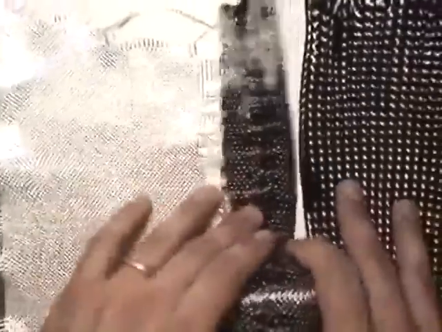So I'll just lay these down here, and we'll look at the different weaves, the different fabrics. Let's see if I can zoom in on these. If you look at this weave here, this one is at 90 degrees to each other, just about. So 50% of the fibers are going this way, and 50% of the fibers are going that way.